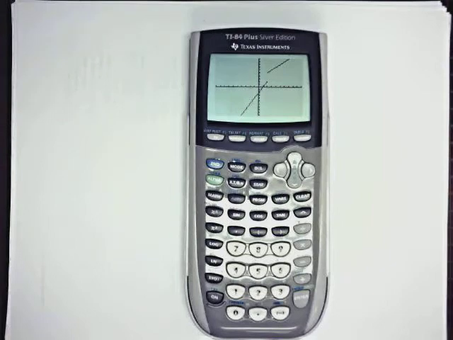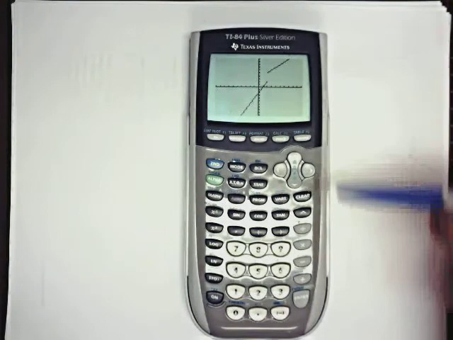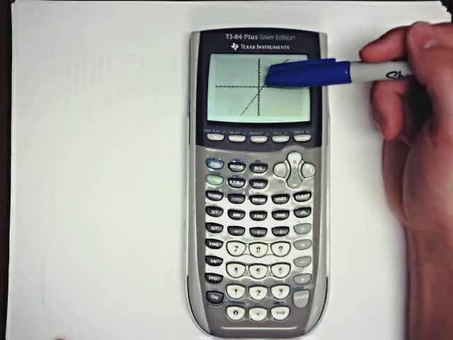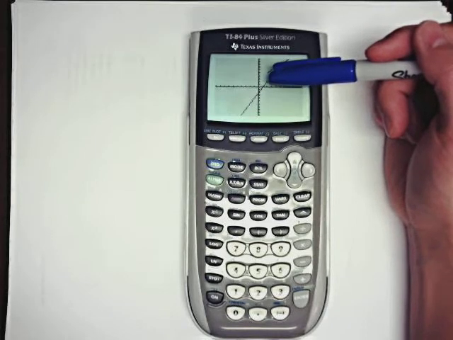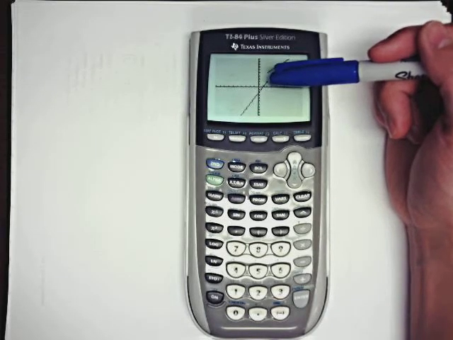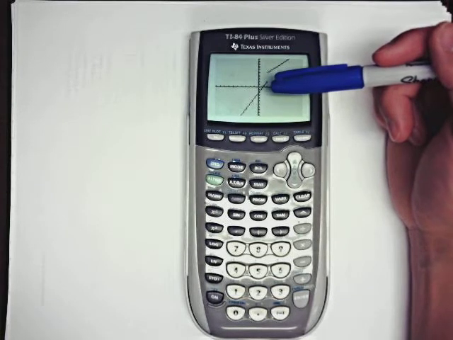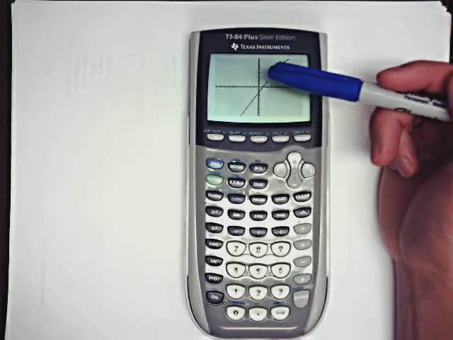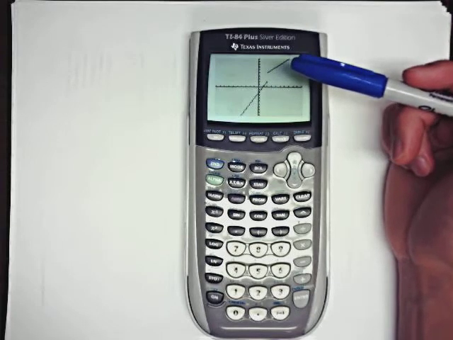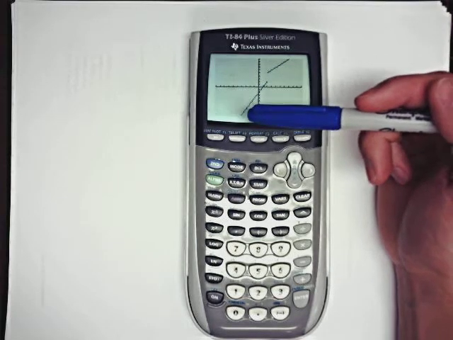So if you're seeing the TI-83 screen, you'll notice that there is a perfectly vertical line connecting these two. That part is not an official part of the graph, it's just what your calculator could do. So the graph of the actual function is this line and this line.